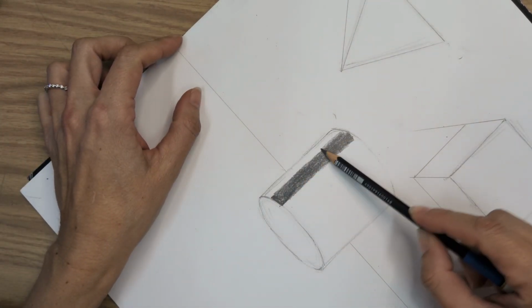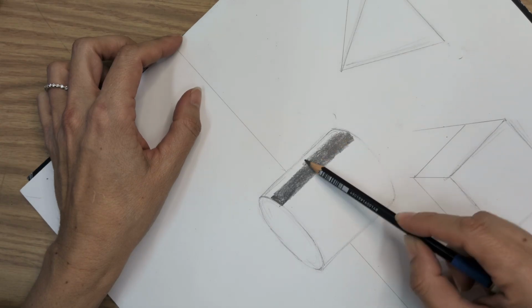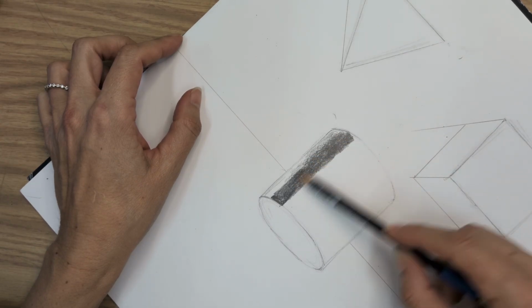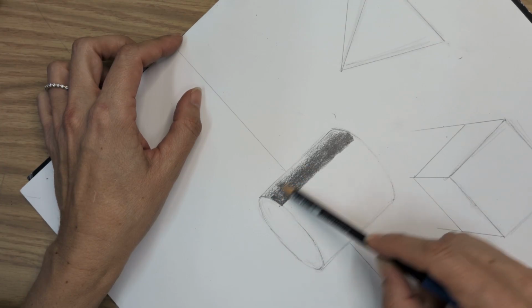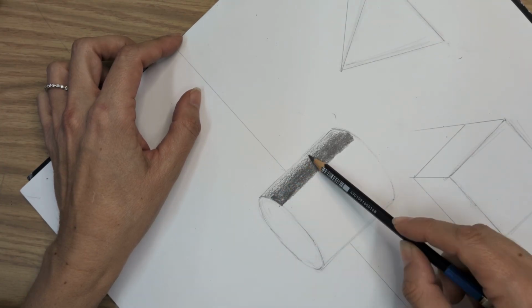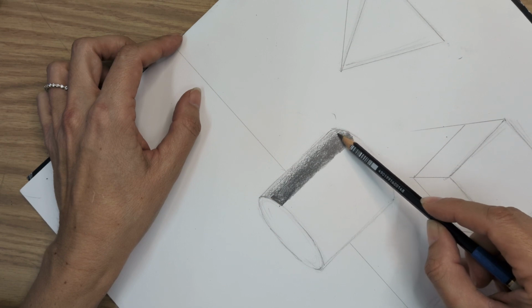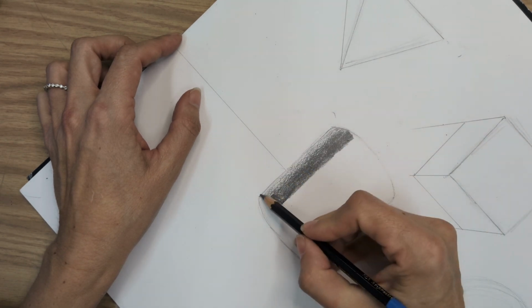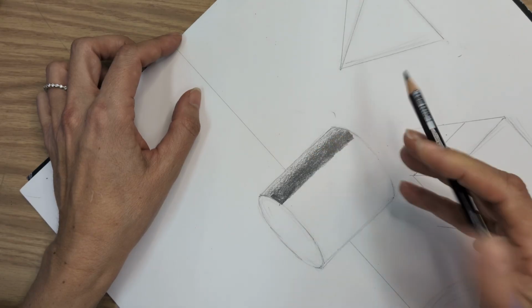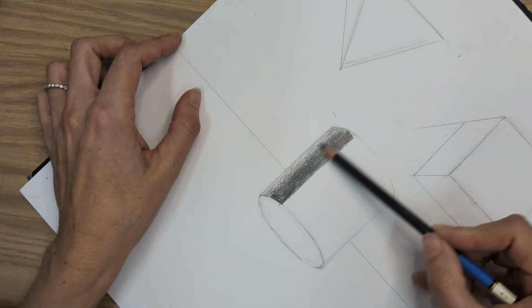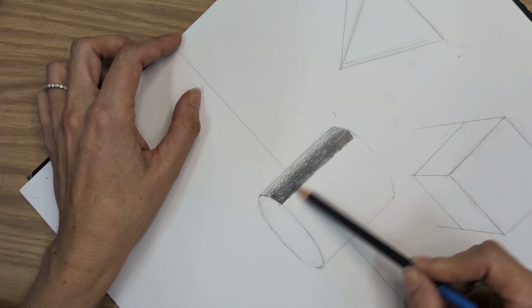And I'm going to go ahead and lift up my pressure as I go and see if I can get from like a level 6 to maybe a level 4 as I work my way towards the edge. Okay, and just make sure it's nice and neat. If you want to try what that student did and avoid the outline, bring that value right to the edge and don't outline it. Okay, so that's that side.